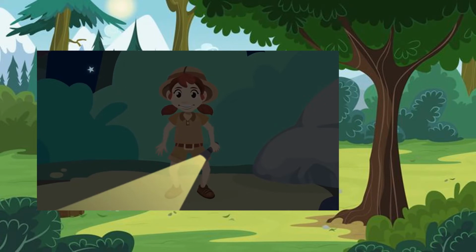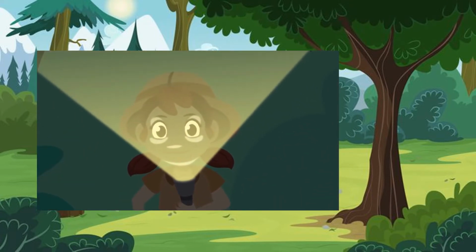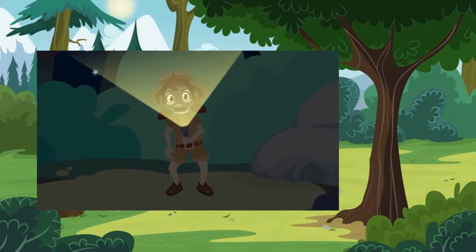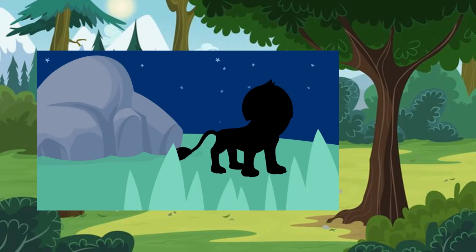Today we're going to learn about wild animals. I came by searching for them, but it's already nighttime. I'll use my torch to find them. There's a silhouette over there. Which animal would that be?